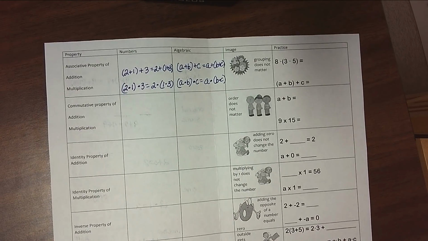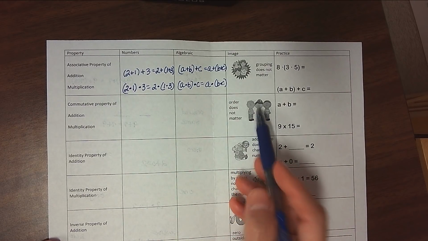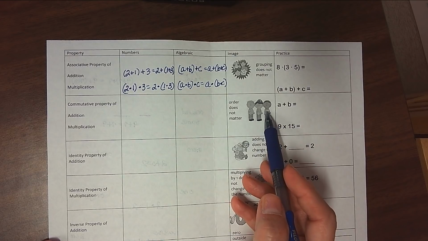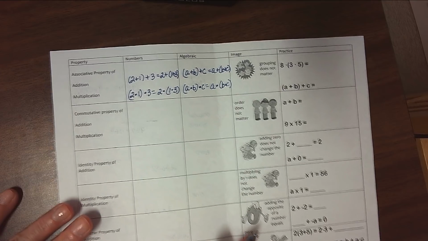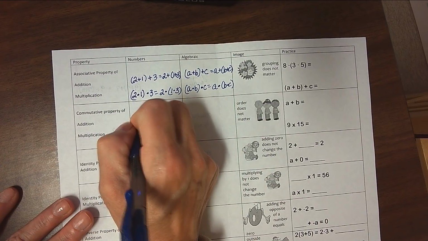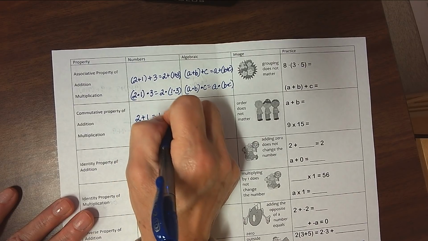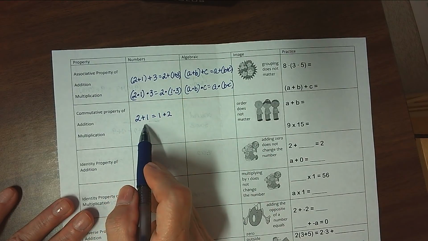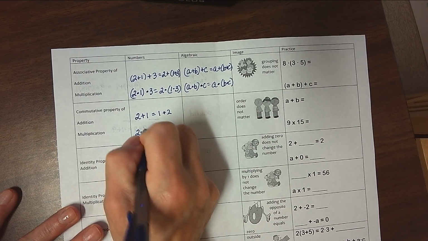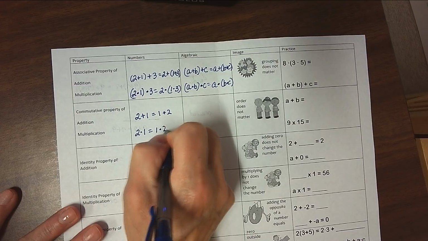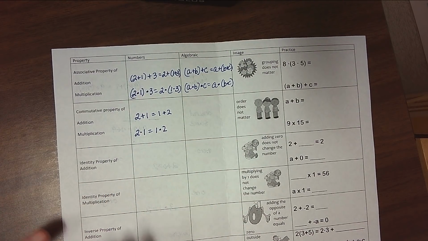All right, on the commutative property of addition and multiplication, remember order doesn't matter. So it doesn't matter if this person's in front or this person's in front, we get the same three grouping of kids here. So the commutative property says that order doesn't matter. So in this case, we can say that 2 plus 1 equals the same as 1 plus 2. So 2 plus 1 is 3, 1 plus 2 is 3, the order didn't matter. We could say 2 times 1 is equal to 1 times 2. 2 times 1 is 2, 1 times 2 is 2. They're equal, order doesn't matter.